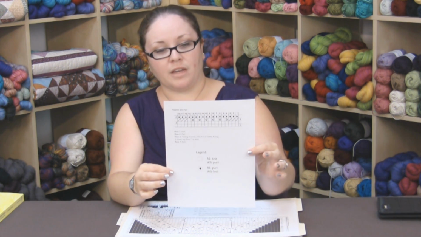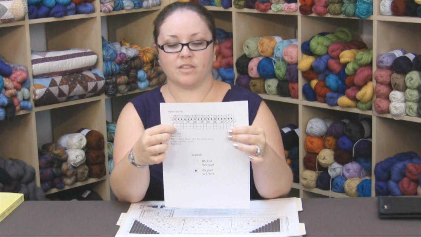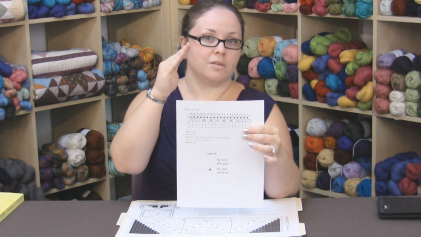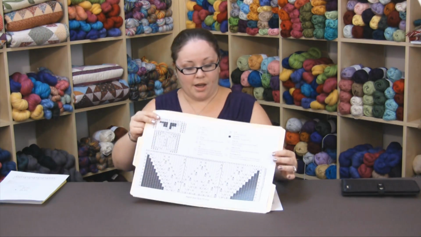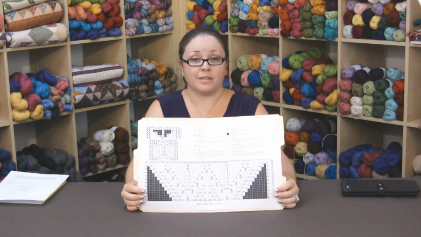So basically you're going to have sort of like a little code, and when you see a line you think, okay, my decrease is leaning in this direction, that means it must be a knit two together. You'll always have a legend to refer to, so after a while you won't even have to think about it, and it actually gets a lot simpler. Now, it goes much farther than knit two together and yarn over. This is basically what you encounter in a lace pattern.